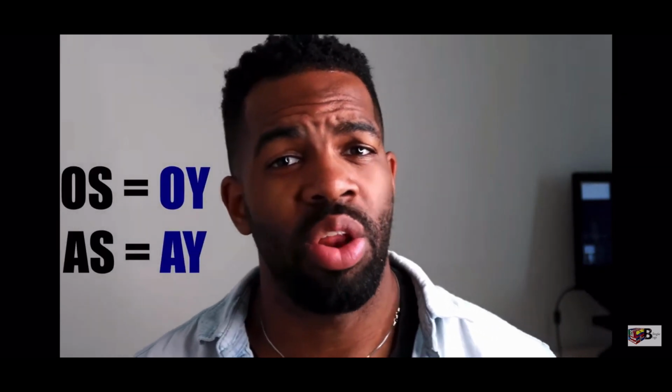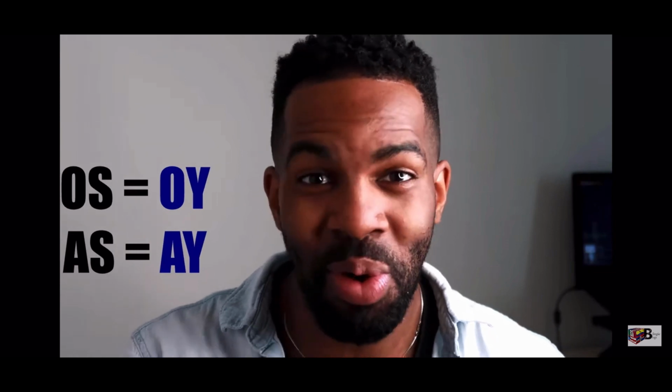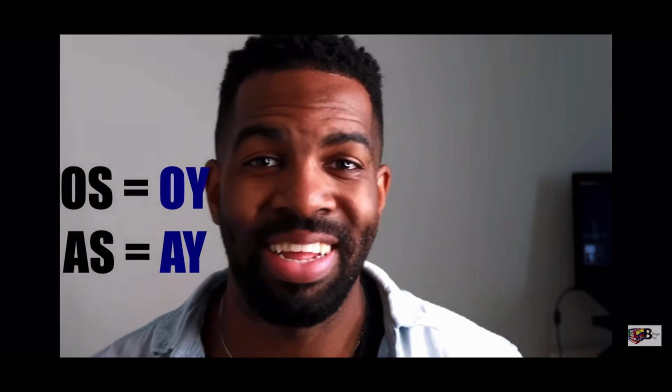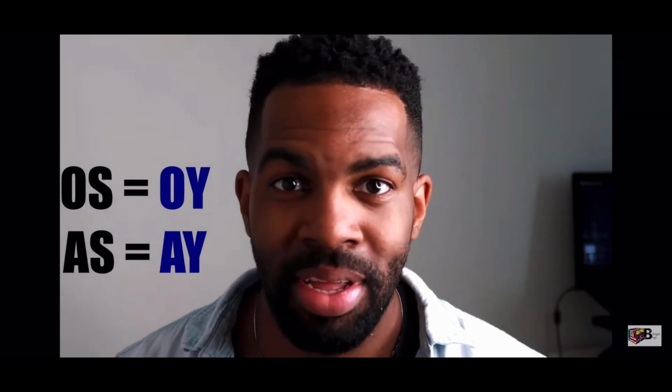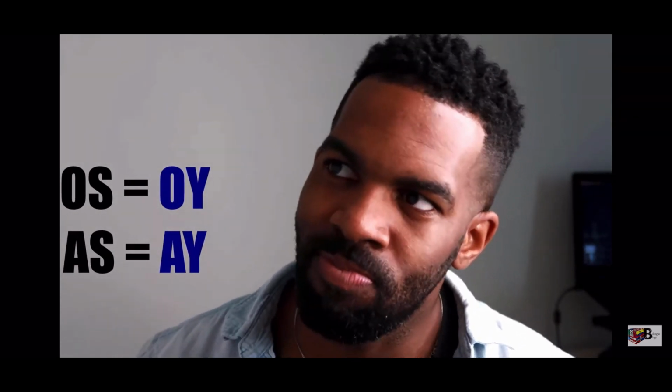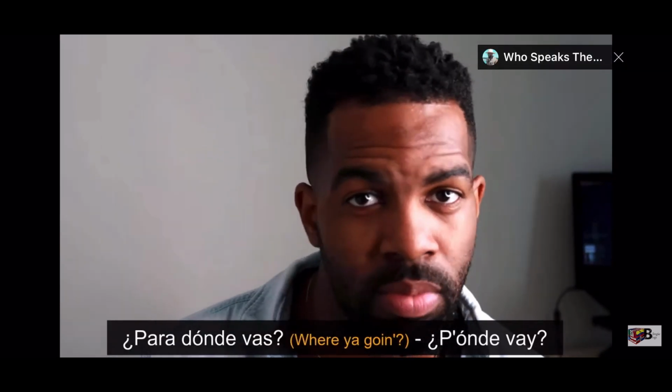Another interesting characteristic about Córdoba is that if you have a word that ends in os, that word can kind of change into hoy. Also, if you have a word that ends in as, then that can change into I. The I part is actually very similar to Chile. I heard that in Chile they do that a lot as well. Para donde vas will become pan de vay.